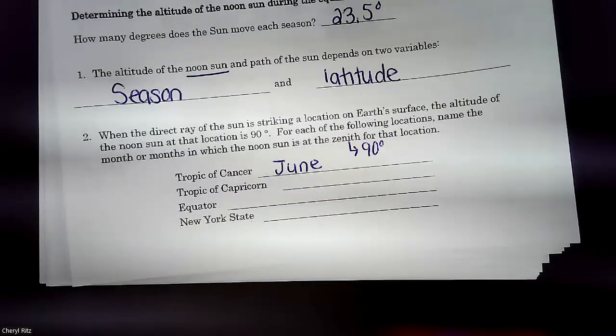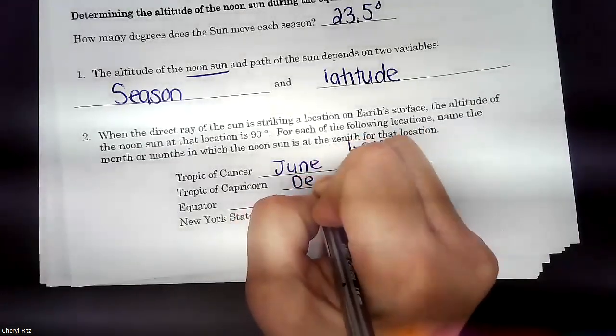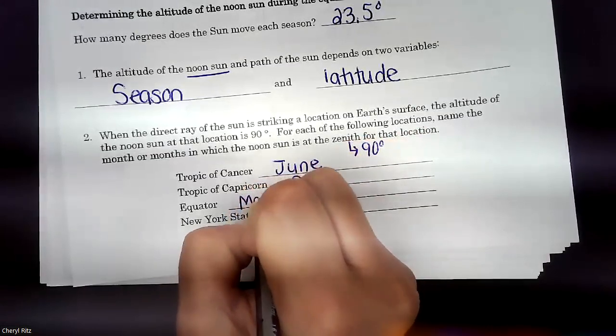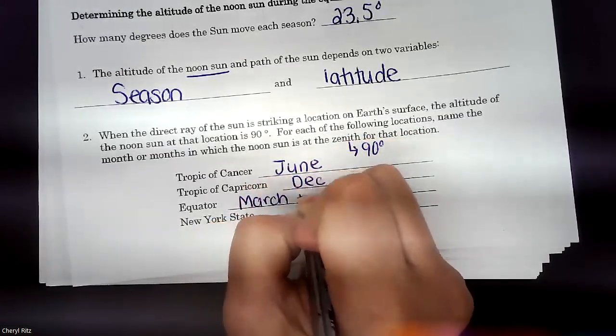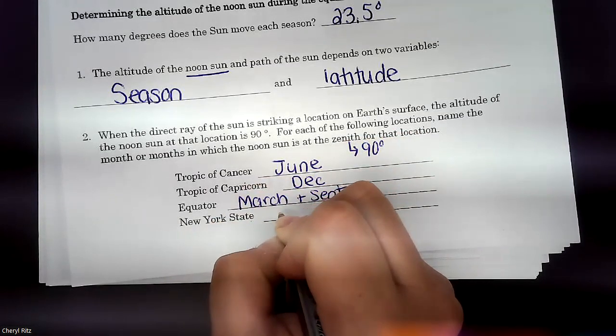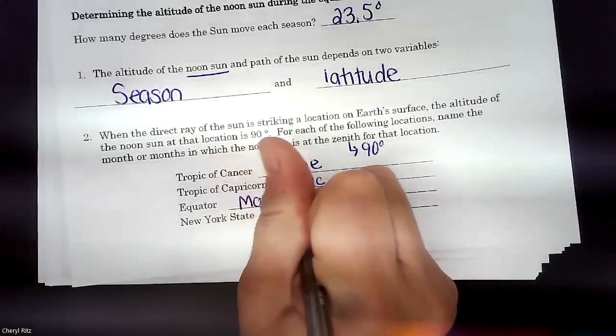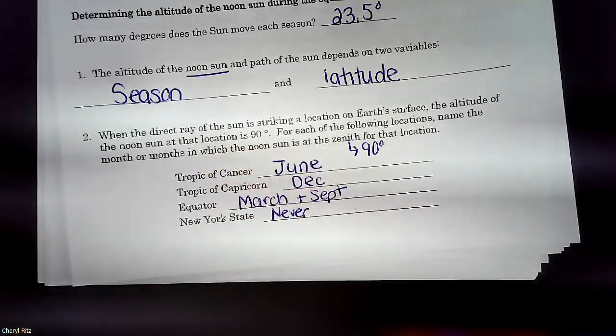Okay, next one. Tropic of Capricorn, December. Next one's equator, March and September. And New York State, none. Never. I was about to say that. Guys, that's again how they're gonna mess with you, because it is never directly overhead in New York State.